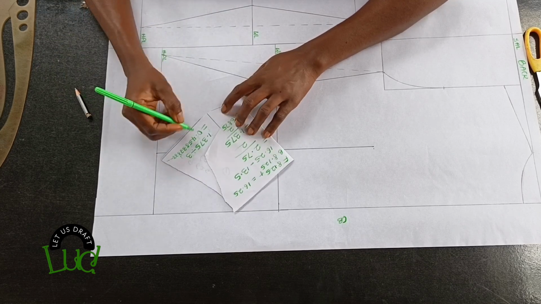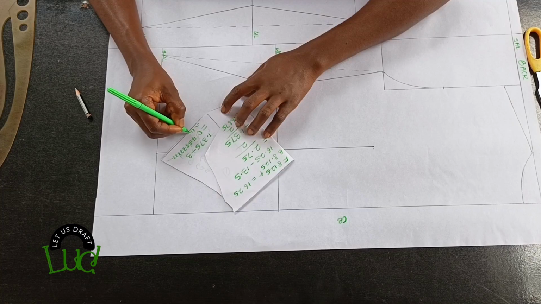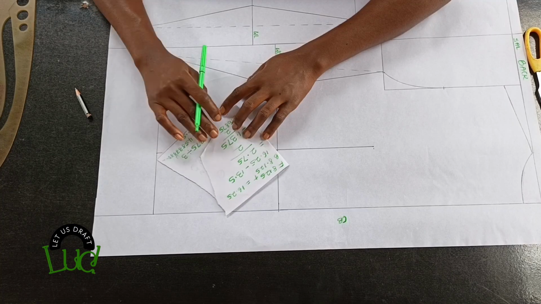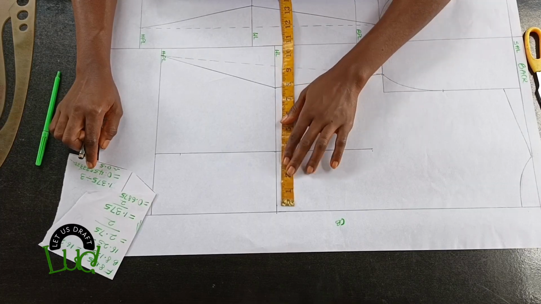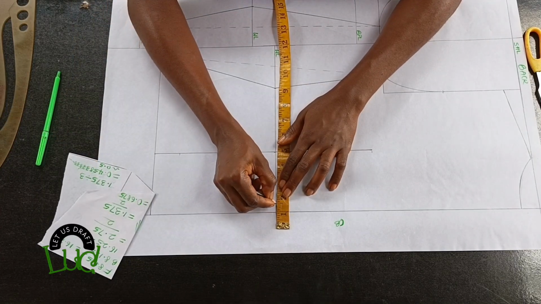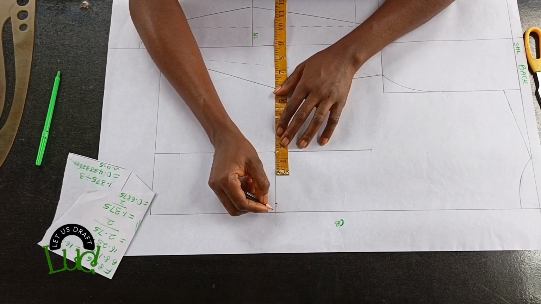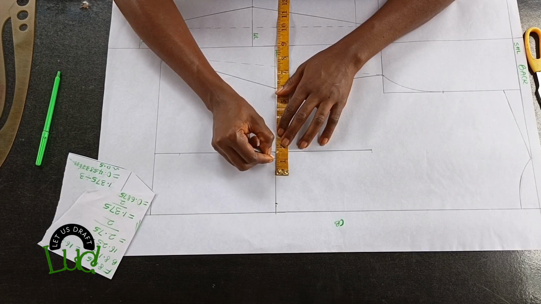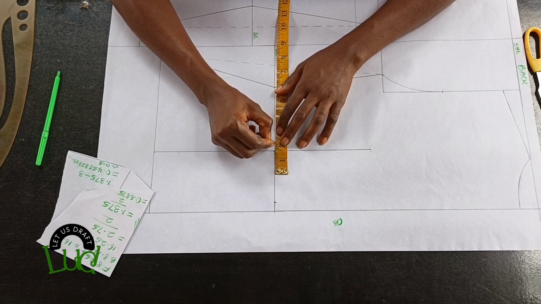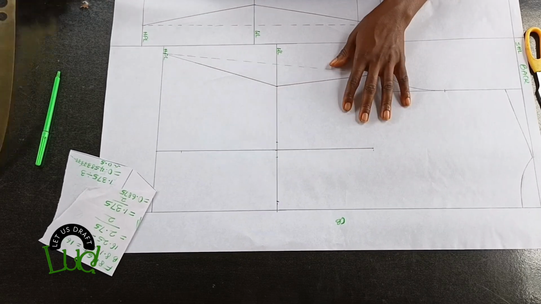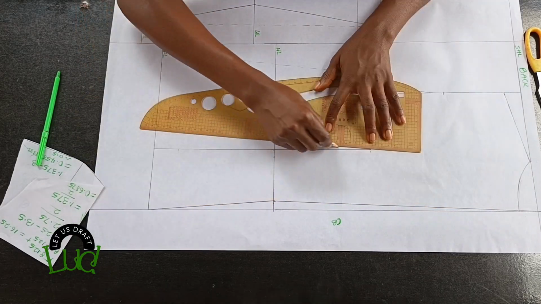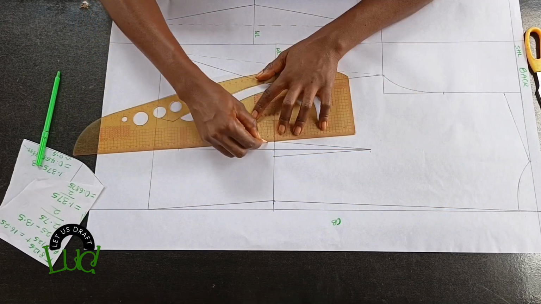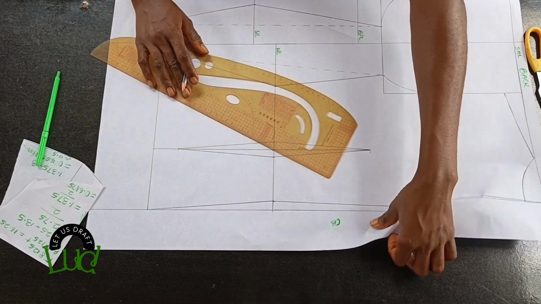I'll just approximate this plenty number again, because it's not on the measuring tape I'm using, to 0.5. So approximate 0.5, and I'm going to use that now to contour the center back. This is 0.5, and then another 0.5 here and another 0.5 here, and that's half an inch intake on the bust span, and half an inch contour on the center back.